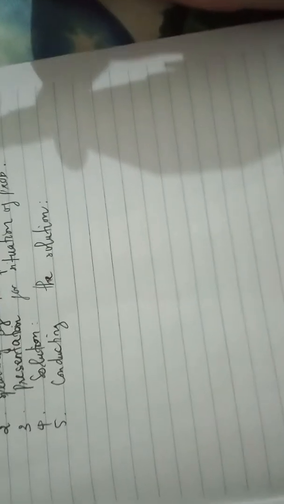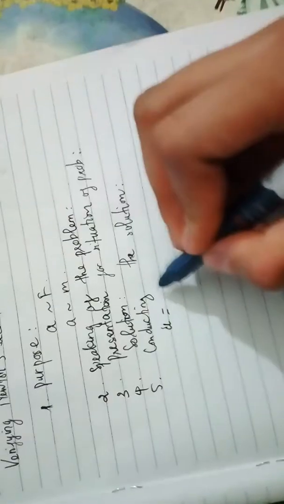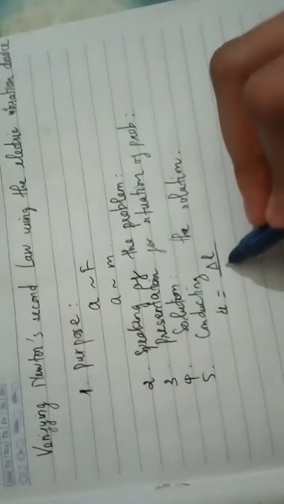To measure acceleration of the system object, we use the electric vibration device. Acceleration is determined by the formula a equals delta L over 2 T squared, where delta L is the difference of distance between successive points on the paper.